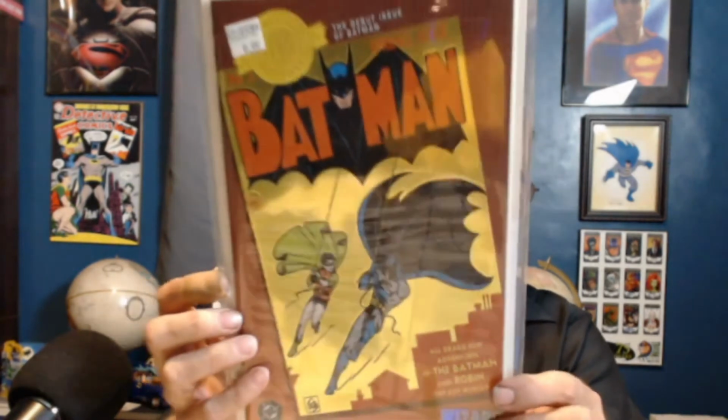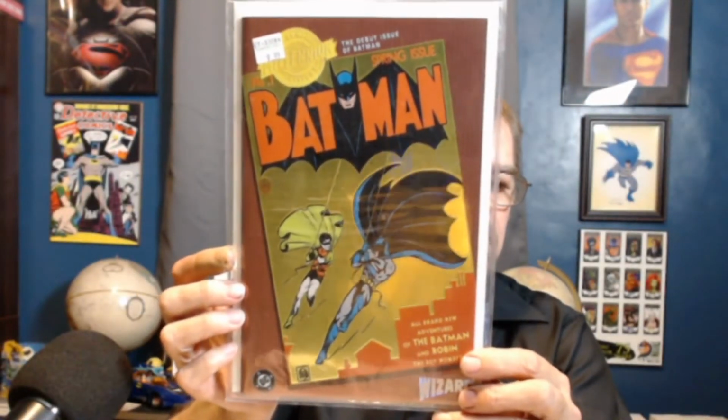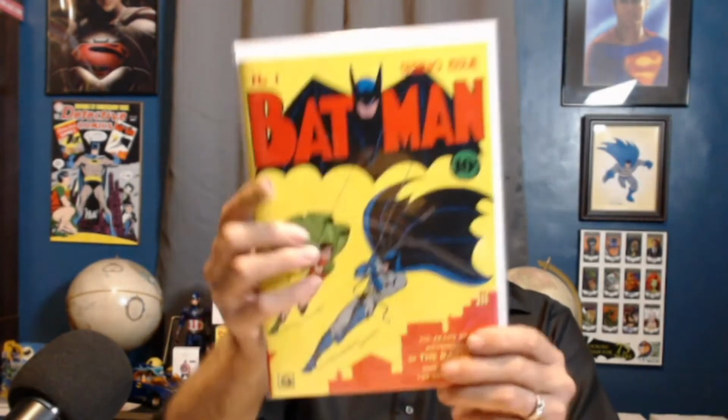And I have this. This is from Wizard, and it's a reprint of Batman number 1. The foil cover. And I have a reprint of Batman number 1 here.